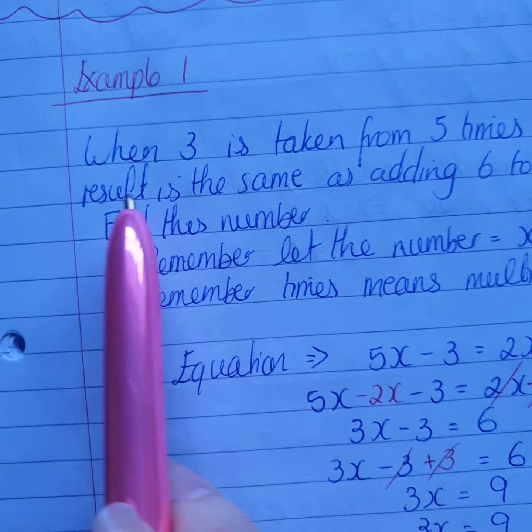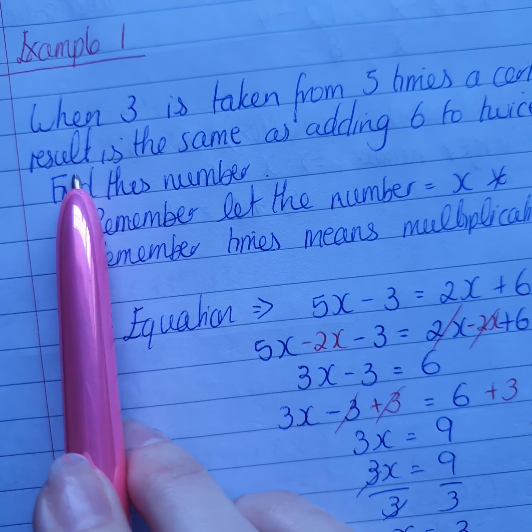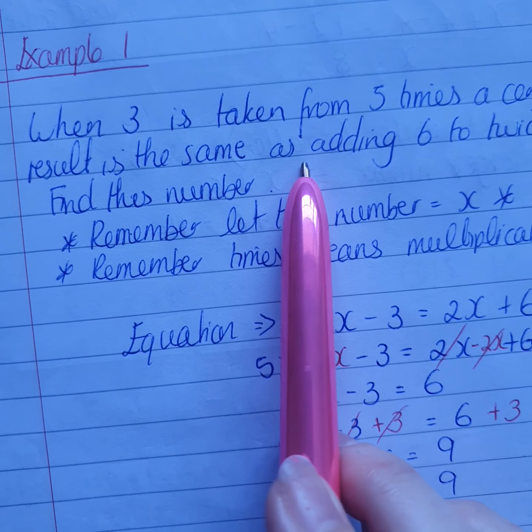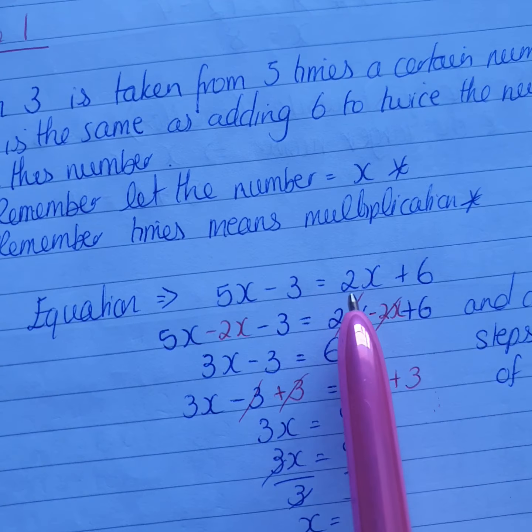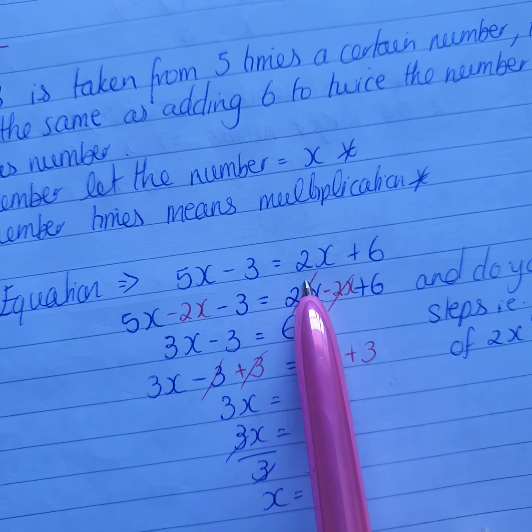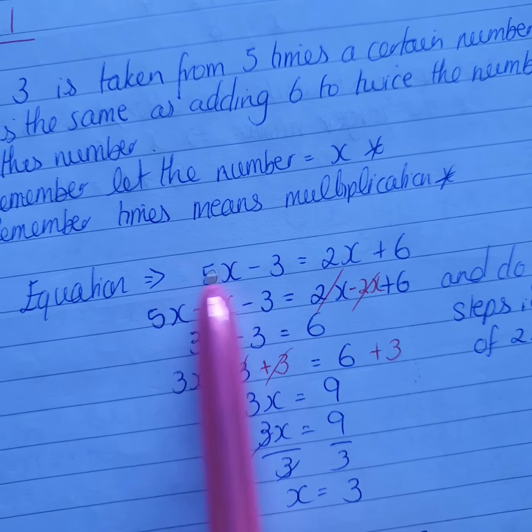The result, which is the equal sign, is the same as adding 6 to twice the number. And that's your equation set up.